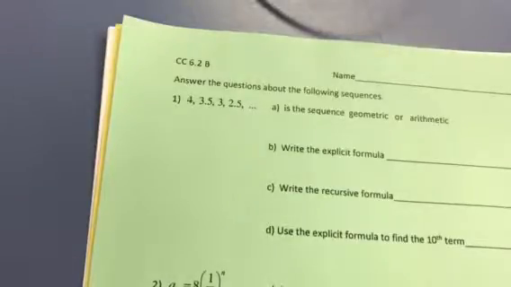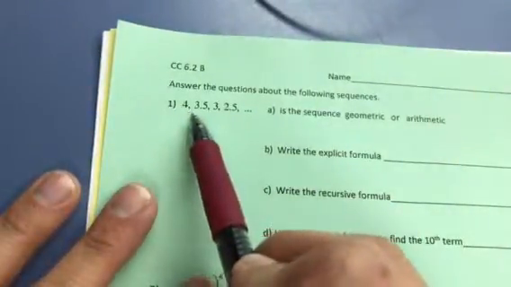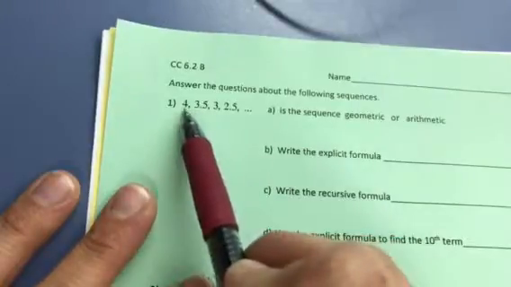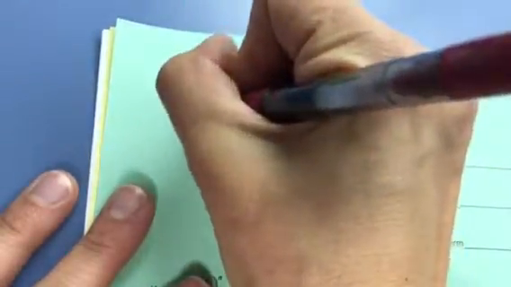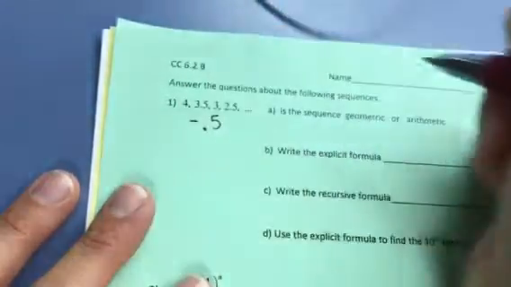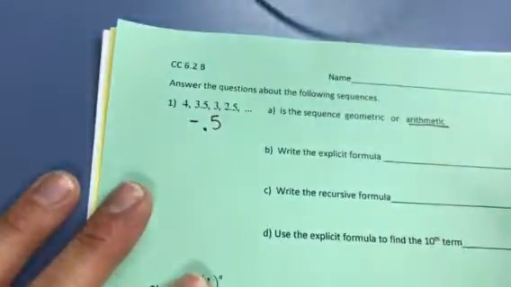So all the problems are a little different, so pay attention to the questions that they're asking. For instance, on number 1, they want to know, is the sequence geometric or arithmetic? I always start with arithmetic and I see, is it going up or down? And then I figure out by how much. So these are going down, so that means I'm subtracting. And again, then I look to see, what am I subtracting by? If you notice, we're going down by 0.5 each time. So that means it's arithmetic.